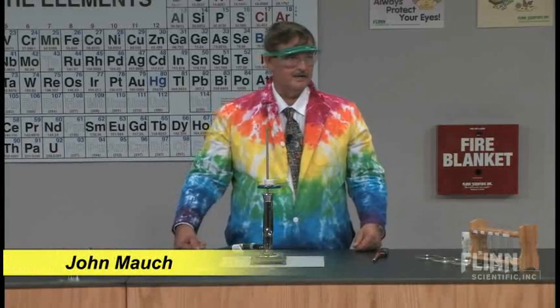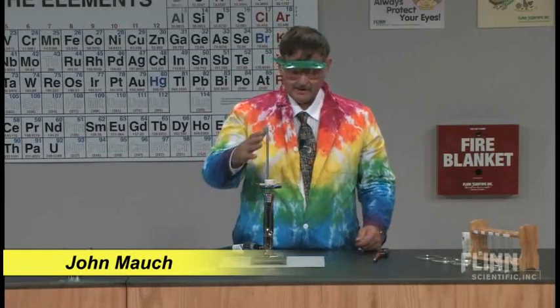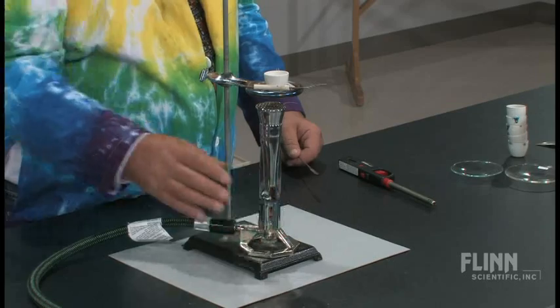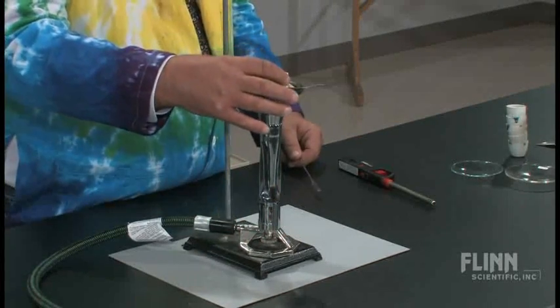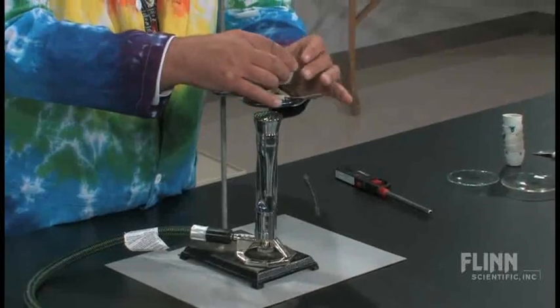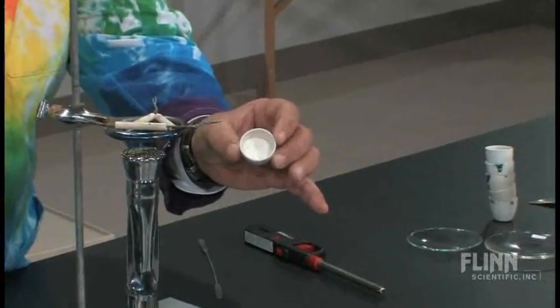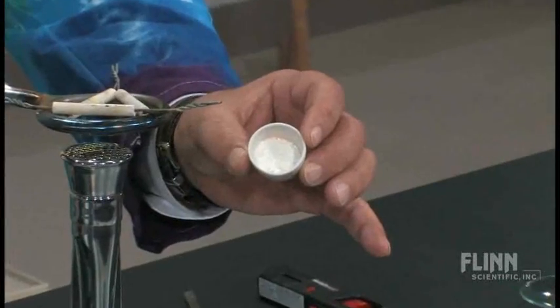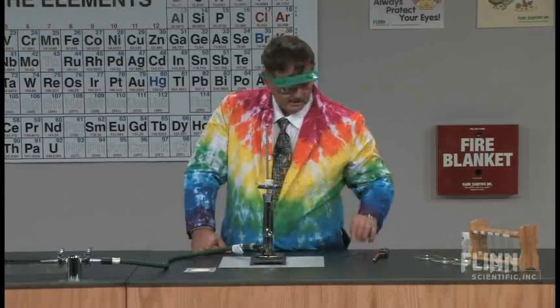Today's demonstration is called making glass. What I have here is a Meker burner, a ring stand, an iron ring, and a clay triangle. Inside my crucible, I have 3 powders, which I haven't mixed yet, so we'll use the camera up above and take a look at it from above.